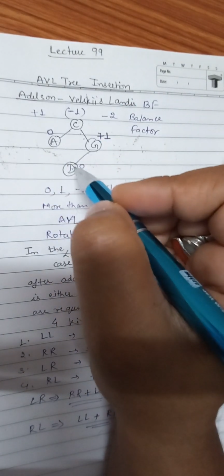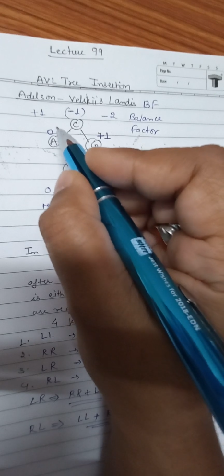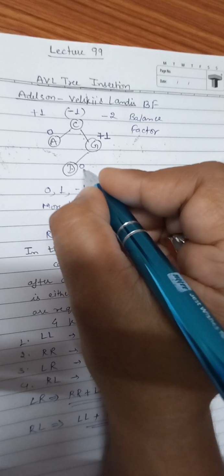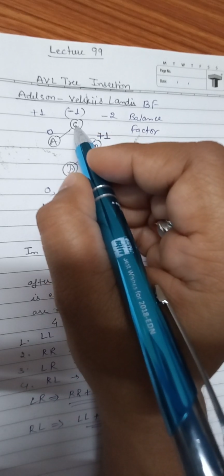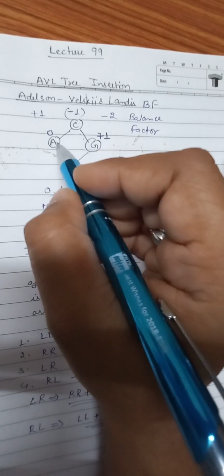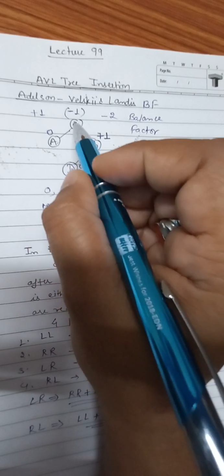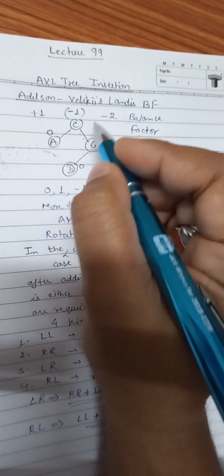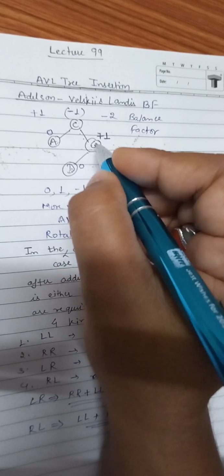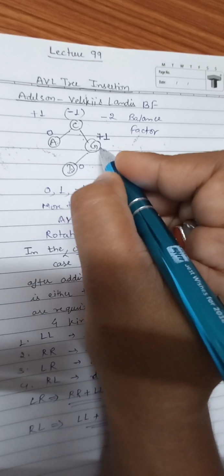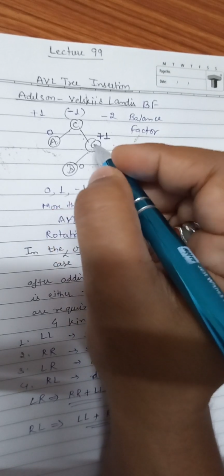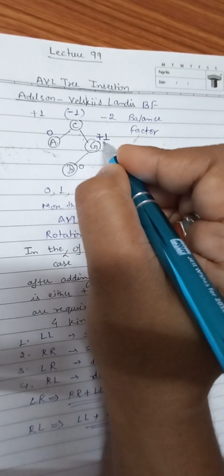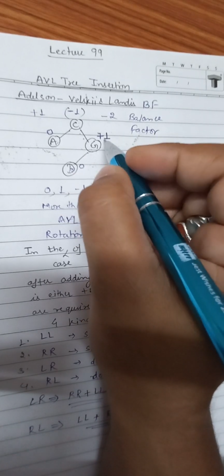Suppose this tree is given. Because A doesn't have any child, its balancing factor is 0. In the similar way, D doesn't have any child, so its balancing factor is 0. And C has one child on the left-hand side, that's why its balancing factor is +1. Before that, we are going with G. G has one child on the left-hand side, that's why +1. Whenever we have one child on the left-hand side, it will be +1.